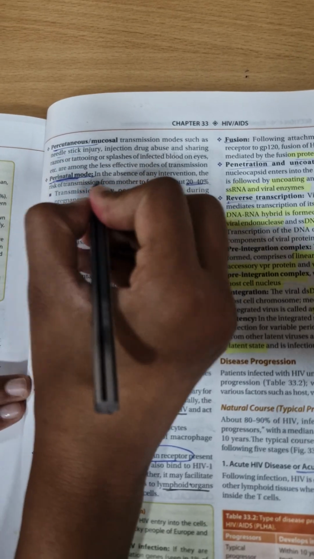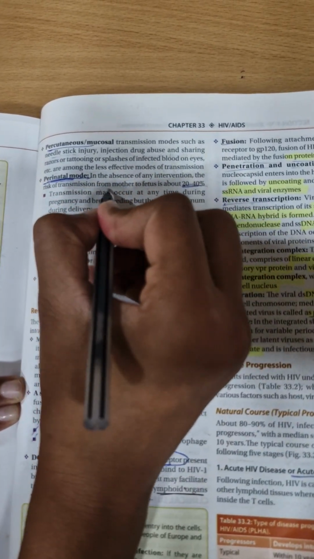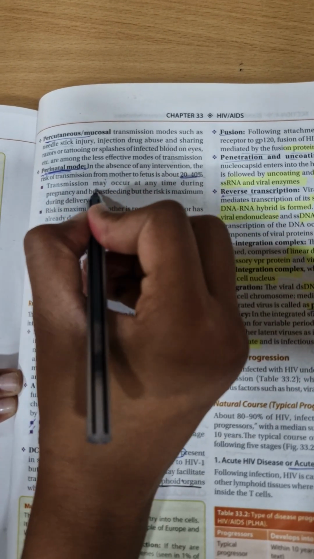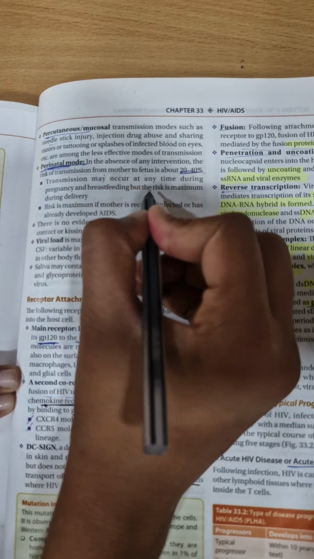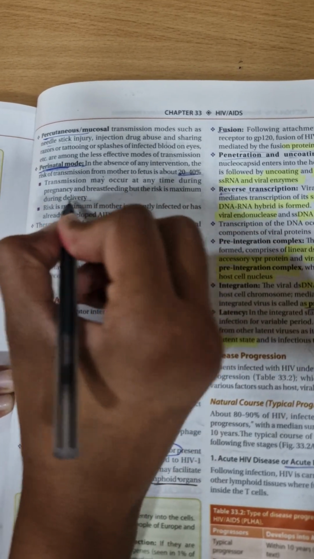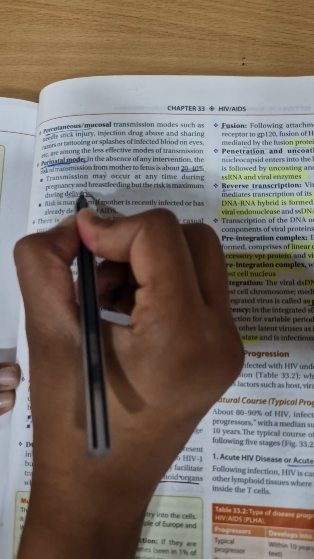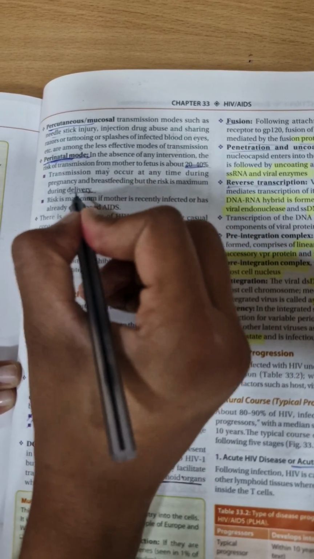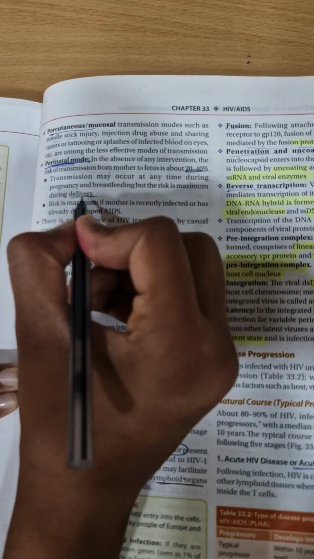And perinatal mode: in the absence of any intervention, the risk of transmission from the mother to the fetus is 20 to 40%. Transmission may occur at any time during pregnancy and breastfeeding, but the risk is maximum during the delivery. During the delivery, the mother's blood will be exposed to the fetus, so there is a high chance. And in normal vaginal delivery, the fetal mouth and eyes will be in contact with the vagina, so there is more chance of transmission during the delivery.